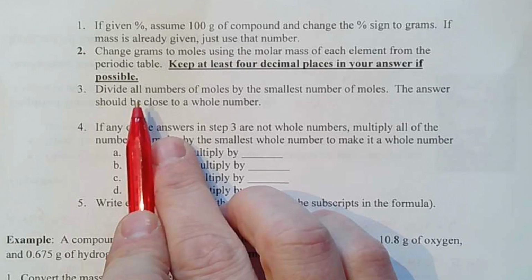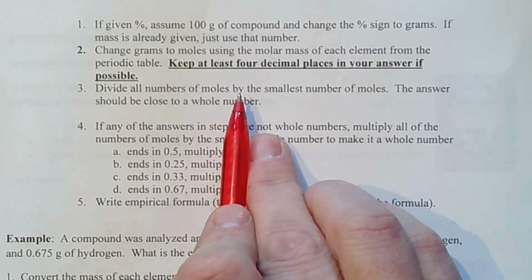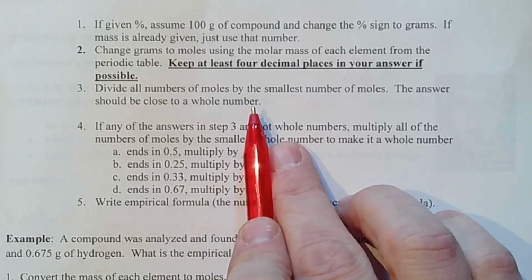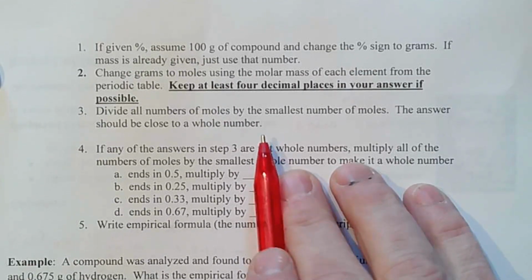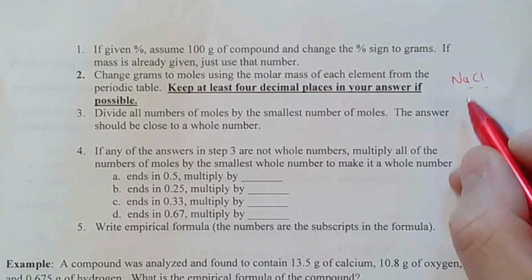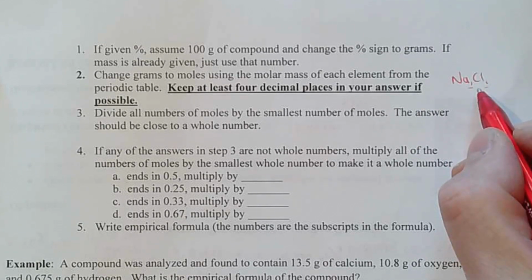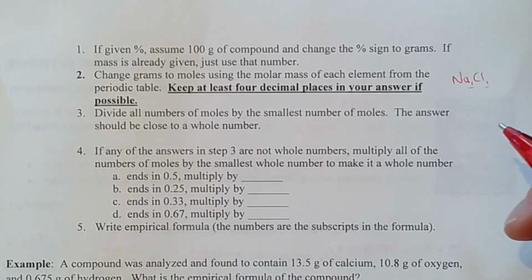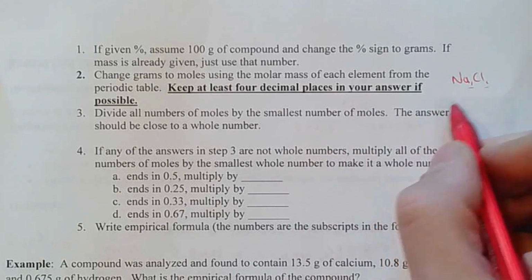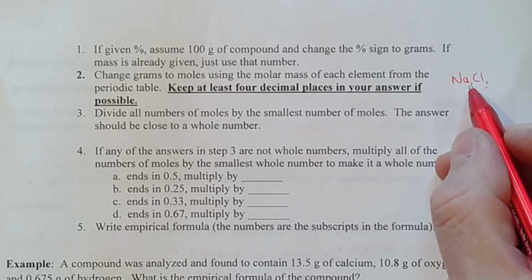Then we want to change the mass to moles. And then the next step is you divide all the numbers of moles for each of the elements in the compound by the smallest number of moles, because one thing that you know about a chemical formula is, right, all these coefficients, whether it's assumed that's a 1 and it's a 1, these are integers. So we have to make sure that they're integers in our empirical formula. And the way that we do that is you divide everything by the smallest number of moles, and so something's going to be a 1 and everything's going to be something from that.